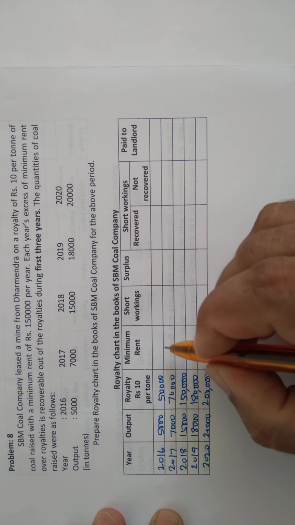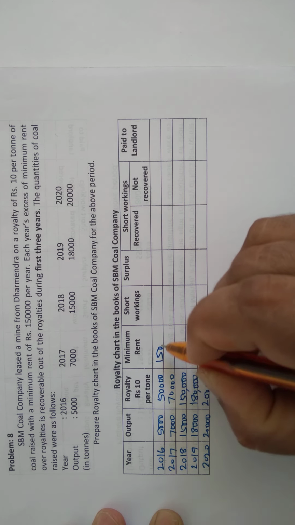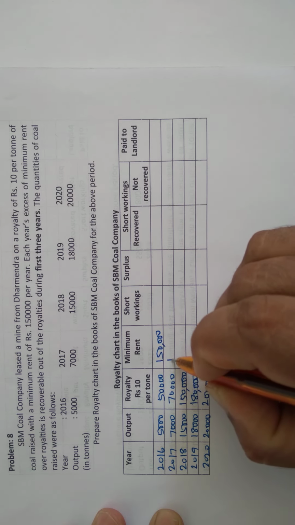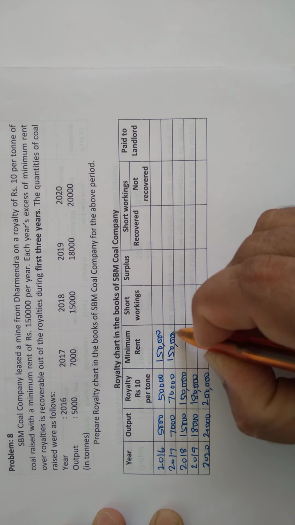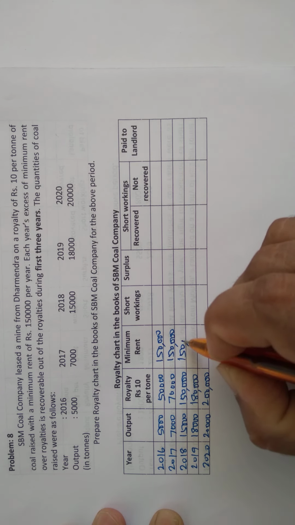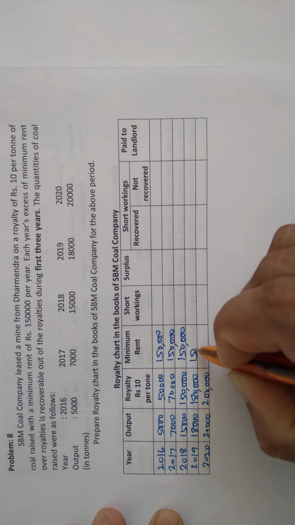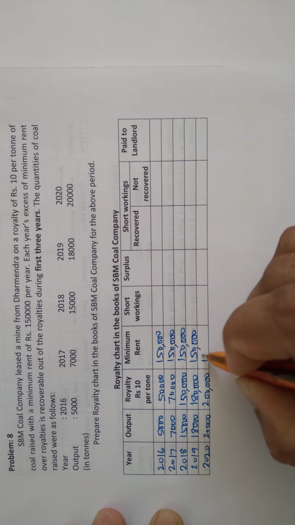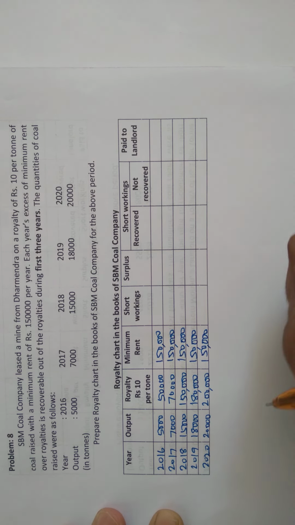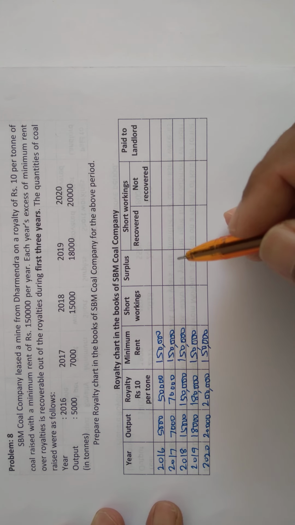Minimum rent fixed in this problem is 1,50,000. That I'll take here. This will be the same for all the years, 1,50,000 all the years. Then short working must be calculated.